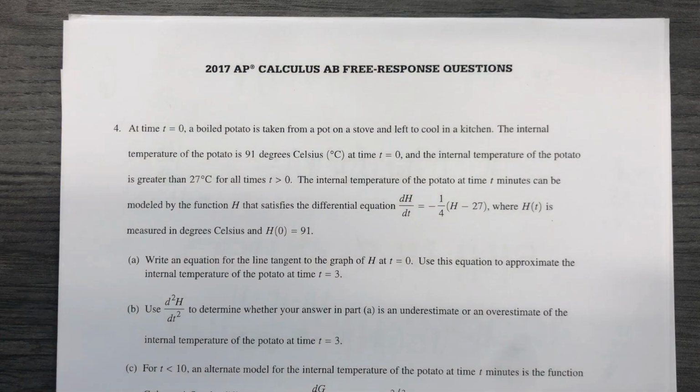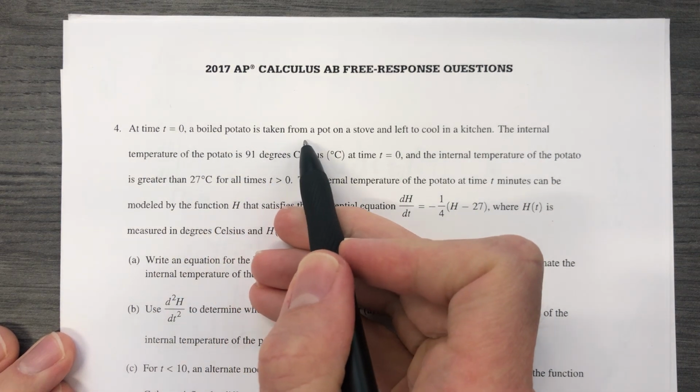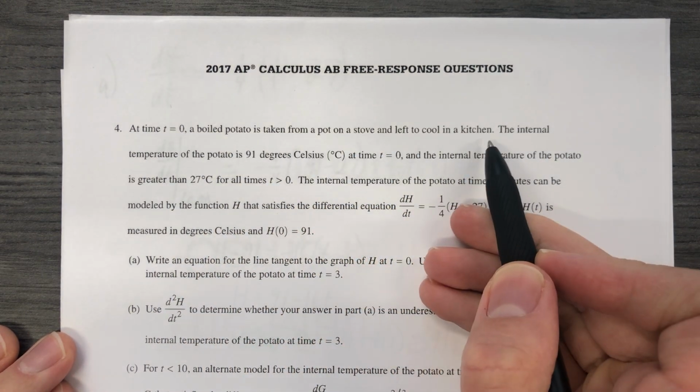The famous, or rather infamous, potato problem. 2017, AB, free response. Number 4, calculator inactive. Let's go. At time t equals 0, a boiled potato is taken from a pot on the stove and left to cool in a kitchen.